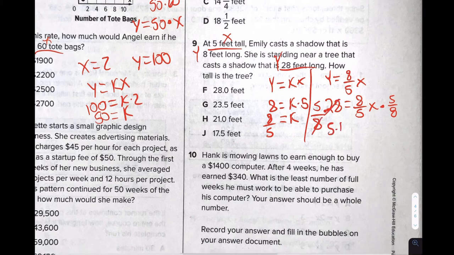So that's 5 times 14 over 4. We can reduce it again. That'll be a 7. This will be a 2. 5 times 7 is 35 over 2 is equal to 17.5, which is J.